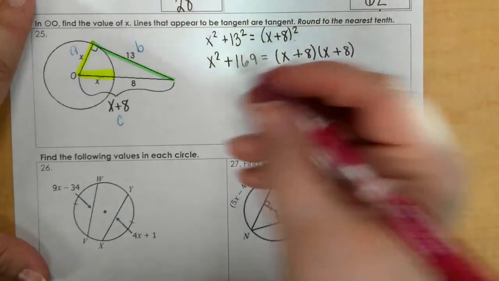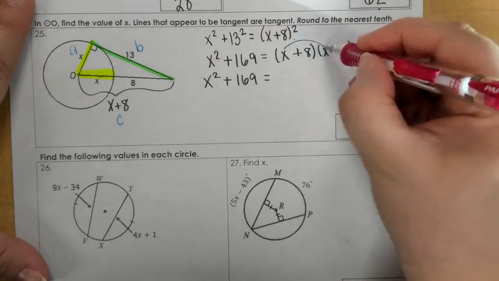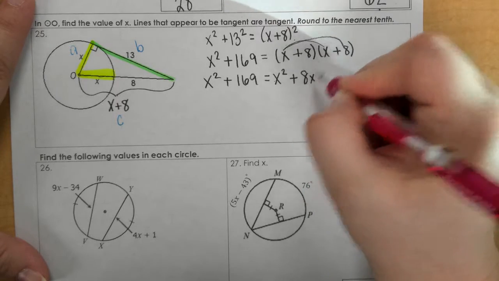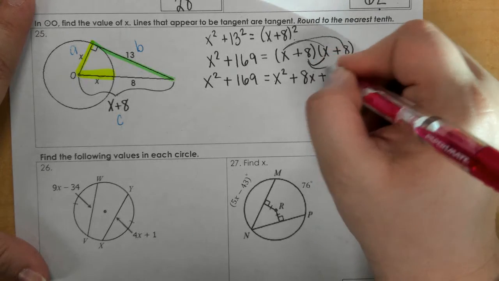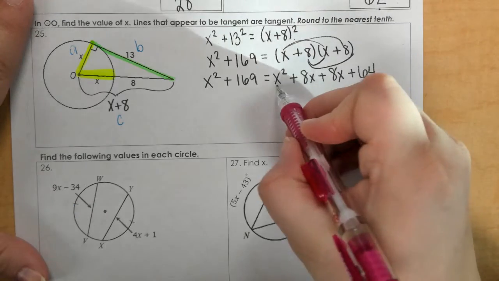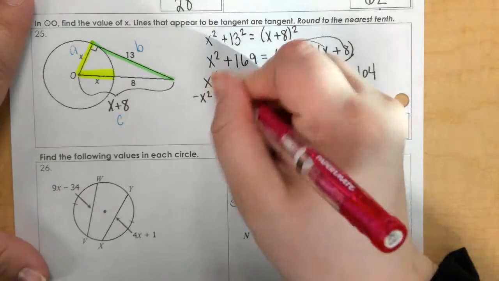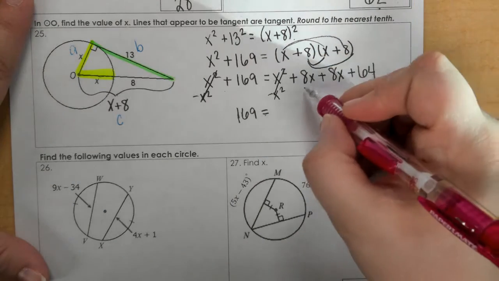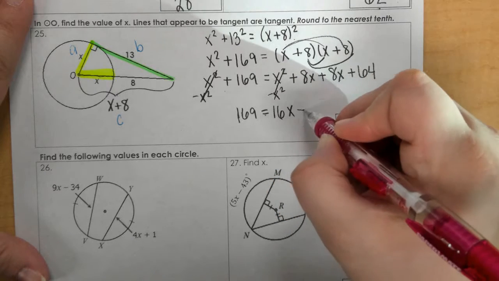All right. So we'll go ahead and bring this down. And then I want to do FOILs. So x times x, x times 8, 8 times x, 8 times 8. All right, now, if I want to get my x squareds together, and I subtract x squared from both sides, they both cancel. Okay, so I'm left with 169 equals 8x plus 8x, which is 16x, plus 64.